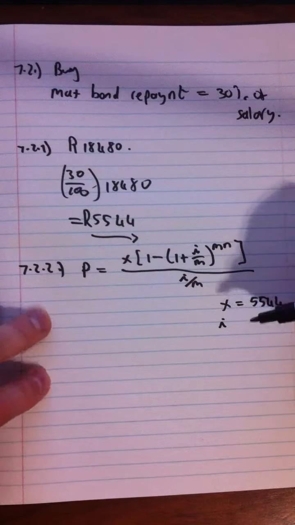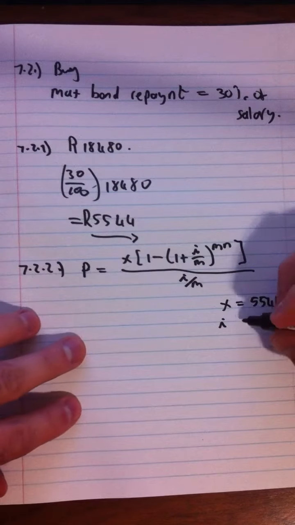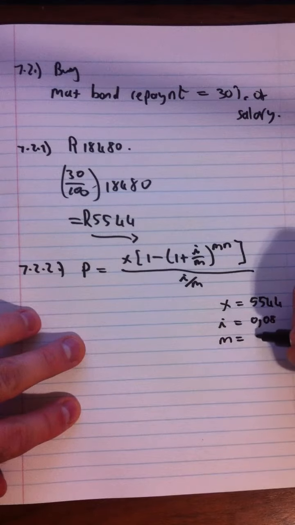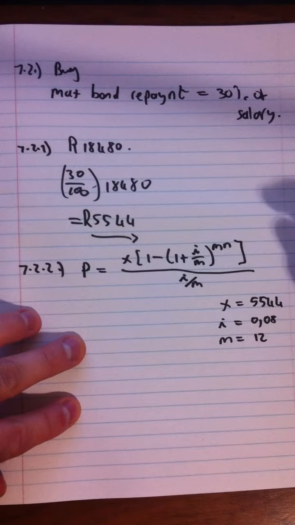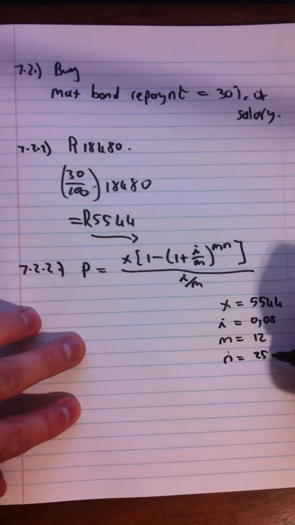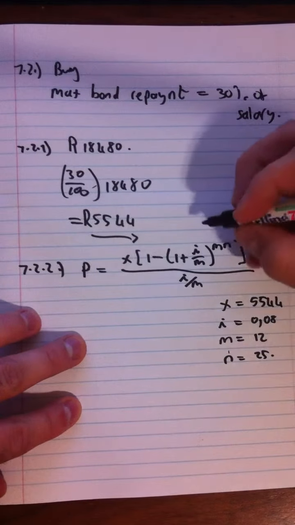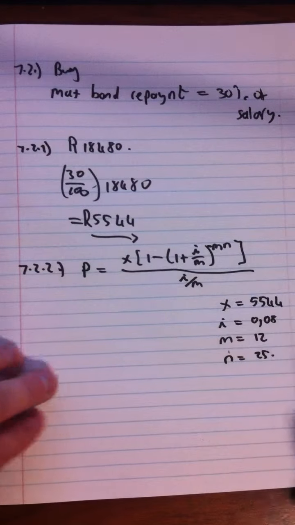We know that the interest rate, according to this question, is 8% per annum compounded monthly, so M is 12. There's 12 compounding periods in the year. And we know that it takes 25 years for him to repay that. Apologies, this has to be negative, that power.